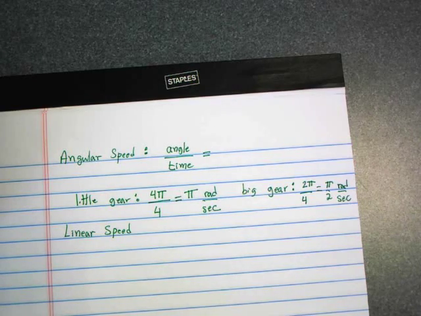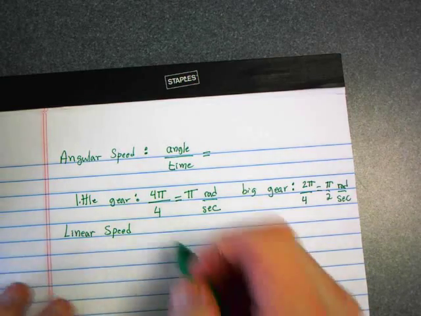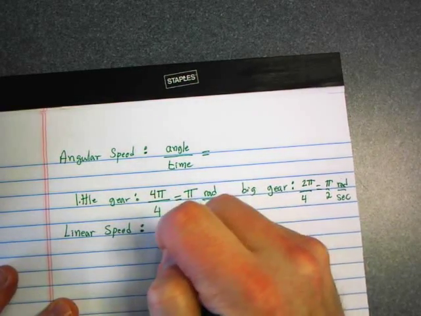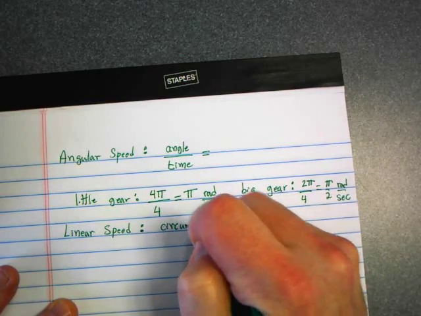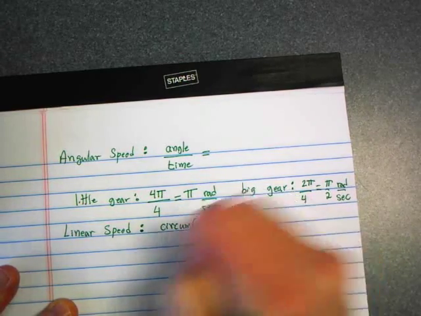Now, what's linear speed? Anybody know what linear speed means? If I were to drop that gear on the floor and let it roll, how far would it roll over this time? So linear speed is circumference over time.